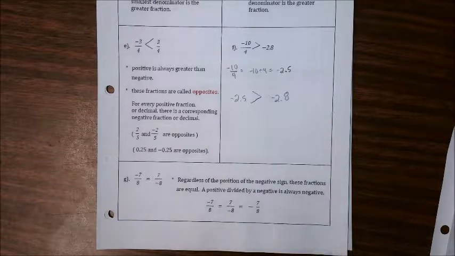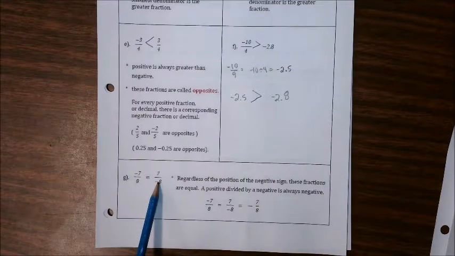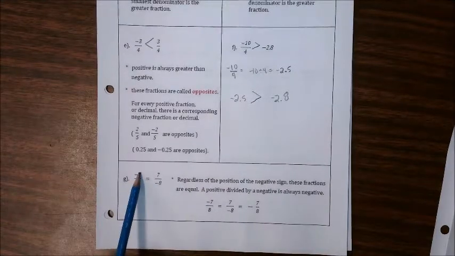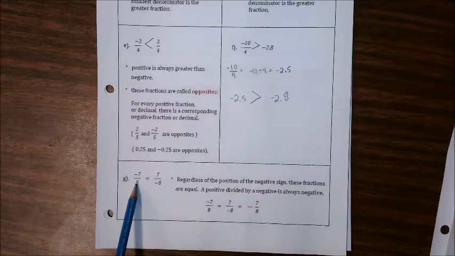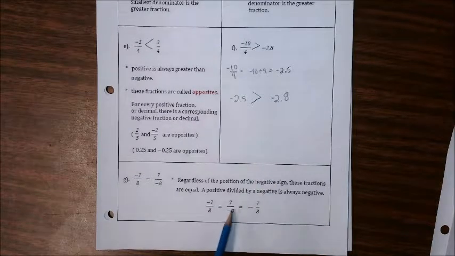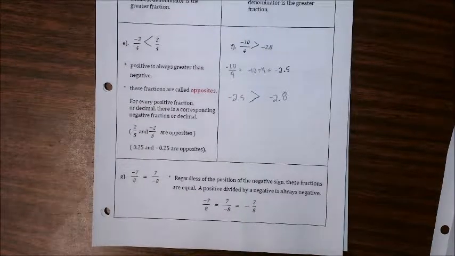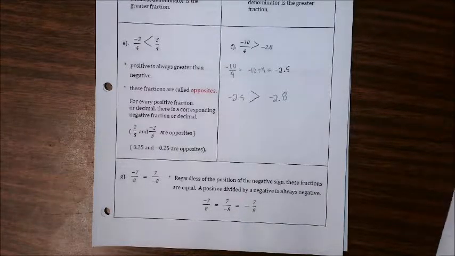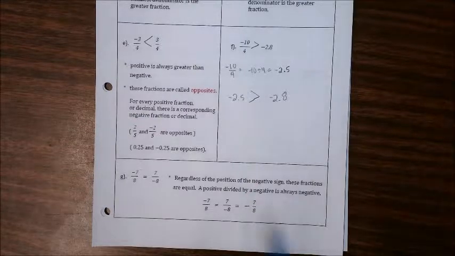So a little hint here, or a little note, regardless of the position of the negative sign, these fractions are equal. A positive divided by a negative is always negative. So a positive divided by a negative gives me negative, but a negative divided by a positive also gives me negative. So here's 3 different ways to write the exact same thing. Nothing different here besides where we've placed the negative sign. It actually gives us all the exact same value.